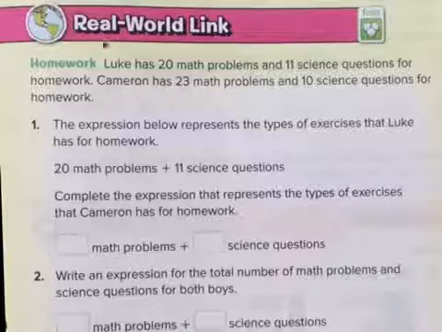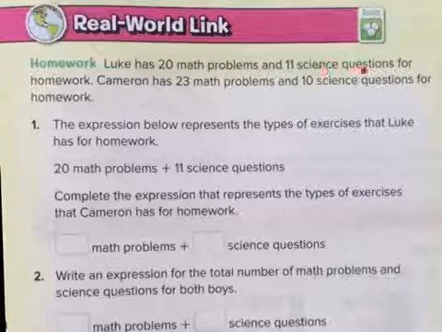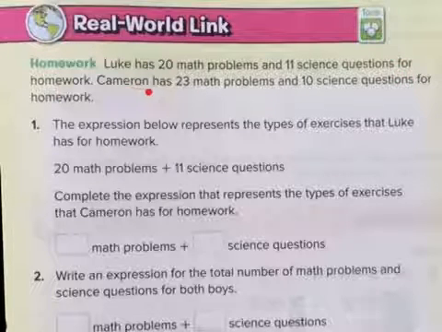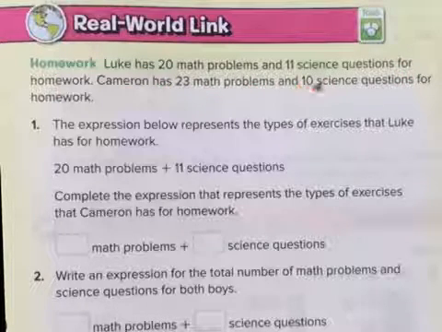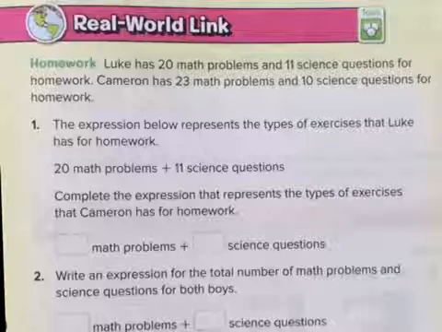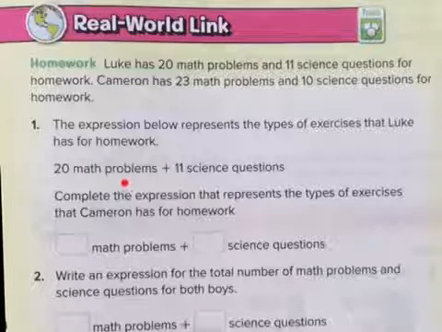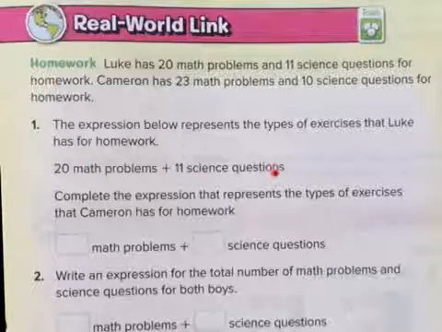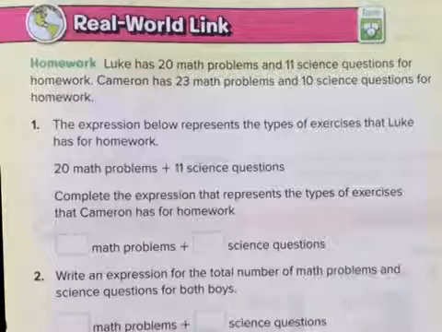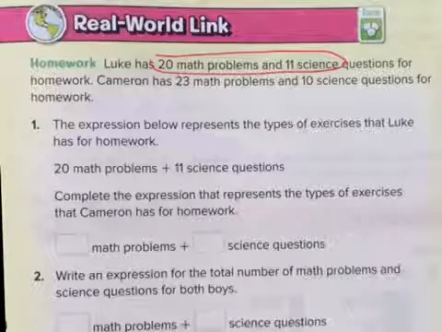Okay, let's start by looking at the real world link. Homework. Luke has 20 math problems and 11 science questions for homework. Cameron has 23 math problems and 10 science questions for homework. The expression below represents the types of exercises that Luke has for homework: 20 math problems plus 11 science questions, as we have it written on the top there.